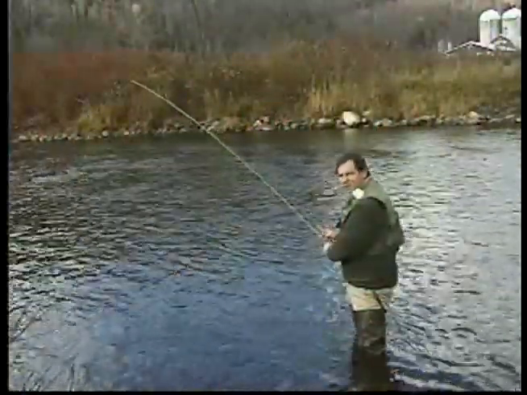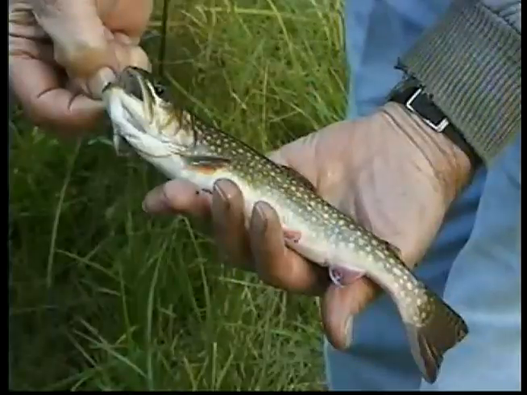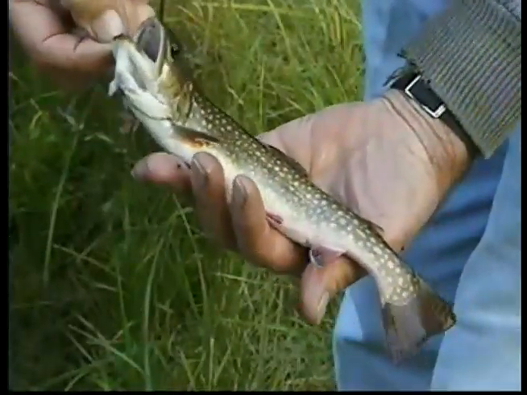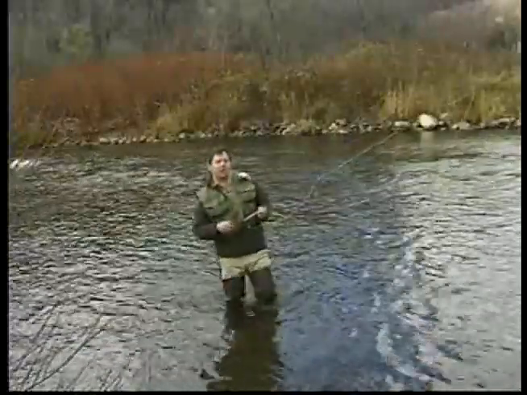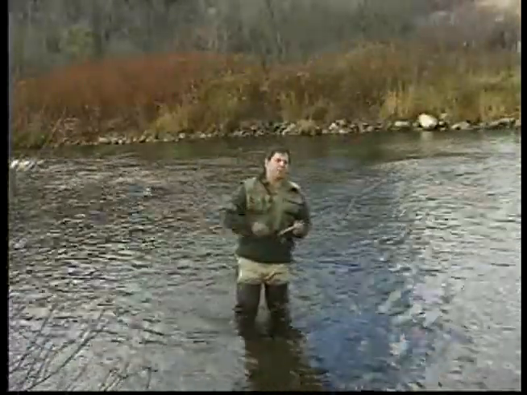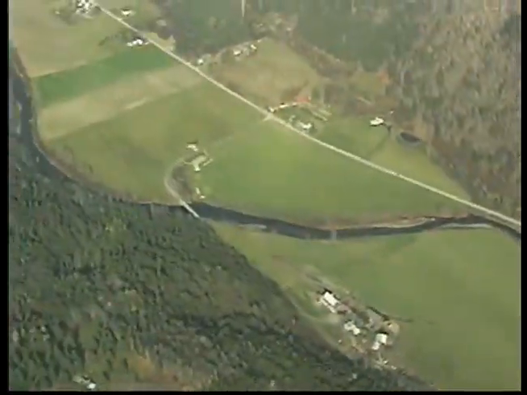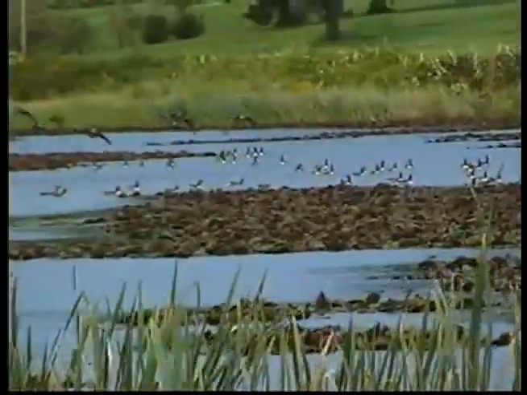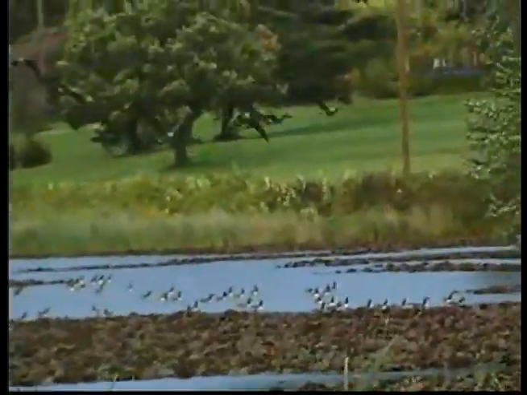I'll reel it in so we can see what it looks like. It's a nice brook trout. I will let him go so he can continue to be a part of the food web in the river. I hope you've enjoyed studying the relationship of the many plants and animals here along the White River. Next time you get a chance, observe the feeding relationships of the plants and animals in your neighborhood. You'll be amazed at what you find.